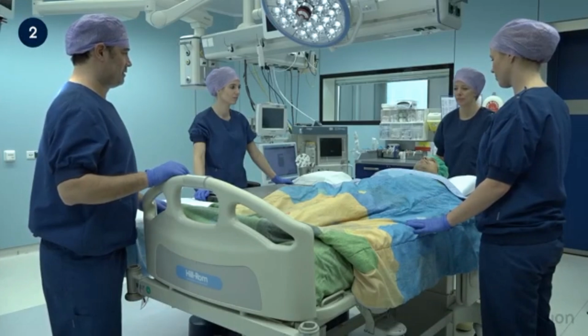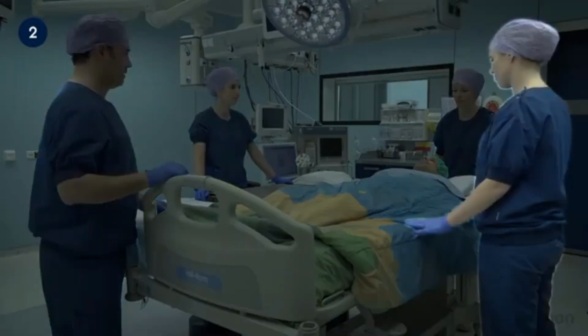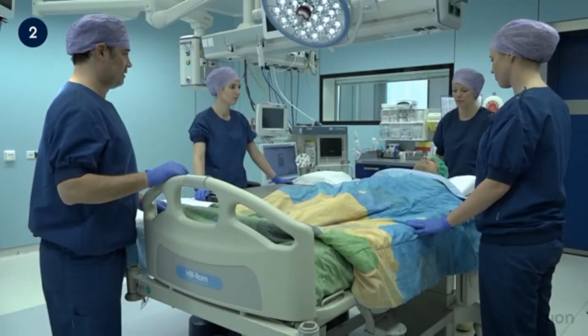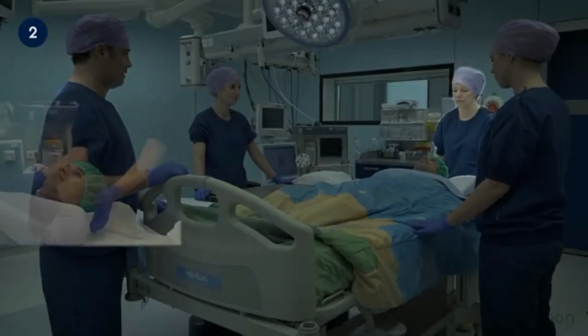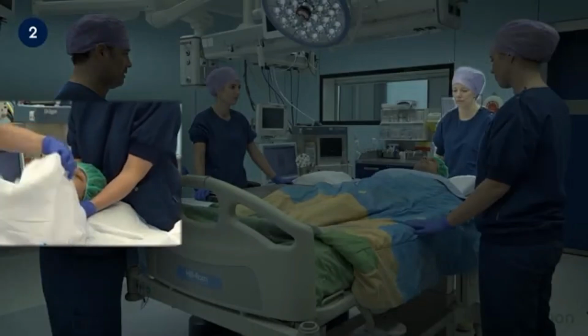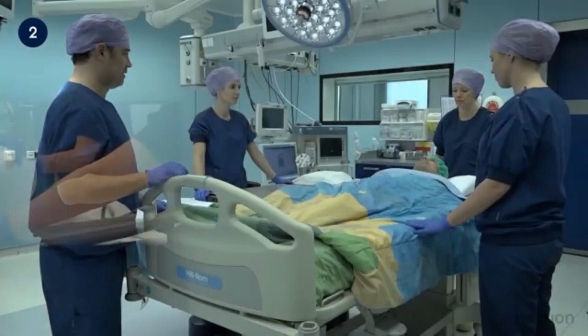Typically, patient positioning begins with transfer from the patient's bed onto the surgical table. If the patient is unable to transfer themselves, 4 members of the OR team are required for the transfer. The actions of the team are typically led by the person at the head. In many hospitals, this transfer leader is anesthetically trained.